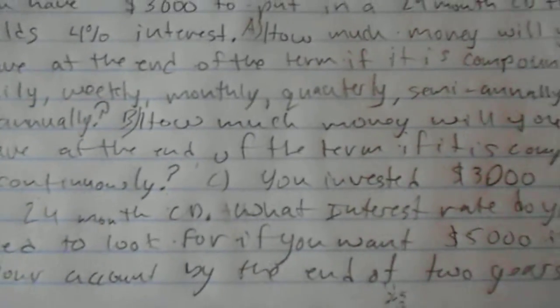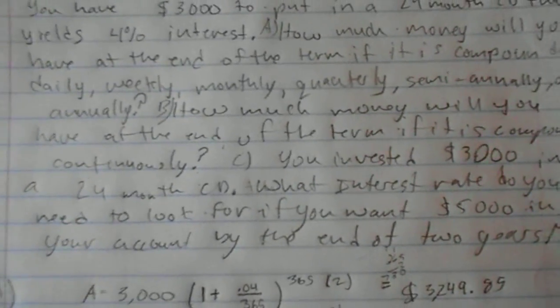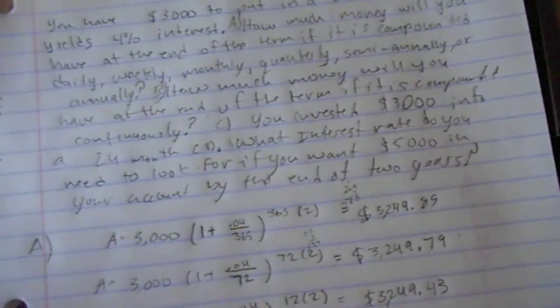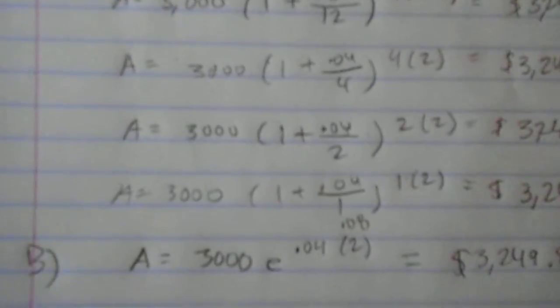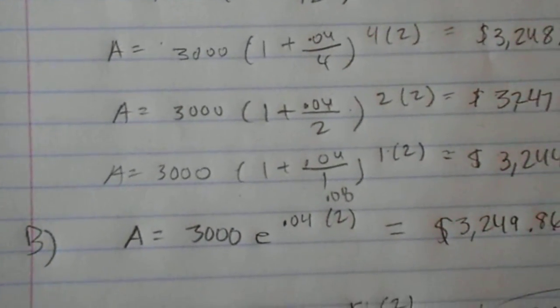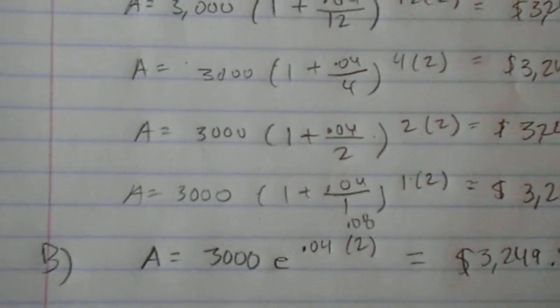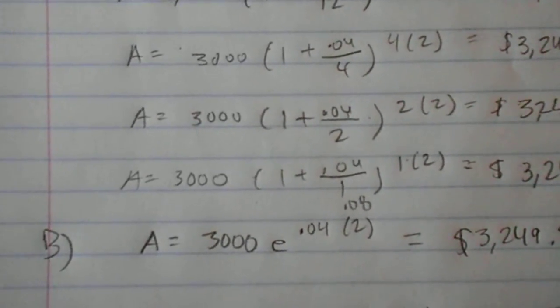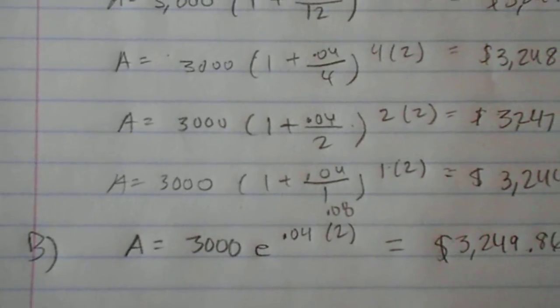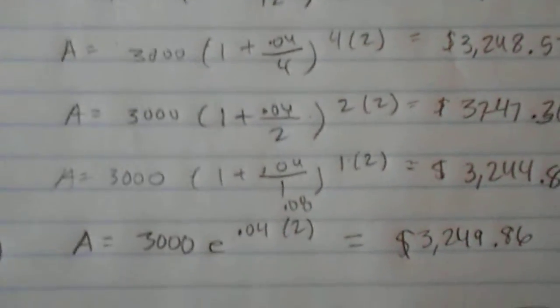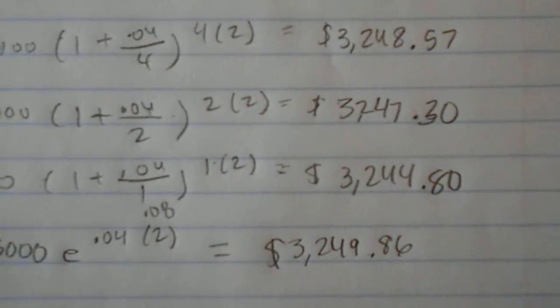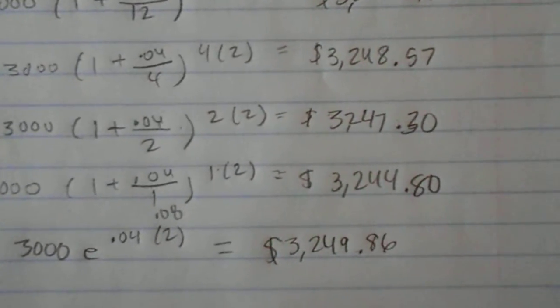Let me go to our second part. How much money will you have at the end of the term if it is compounded continuously? So continuously, we use a different formula. We use A equals P times E to the power of RT. So A equals 3,000, since that's our starting. E to the power of the interest rate, which is 0.04, times 24 months, which is 2 years, so it's 2. So we plug it into our calculator, and we'll get $3,249.86. Then we're done with our part B.